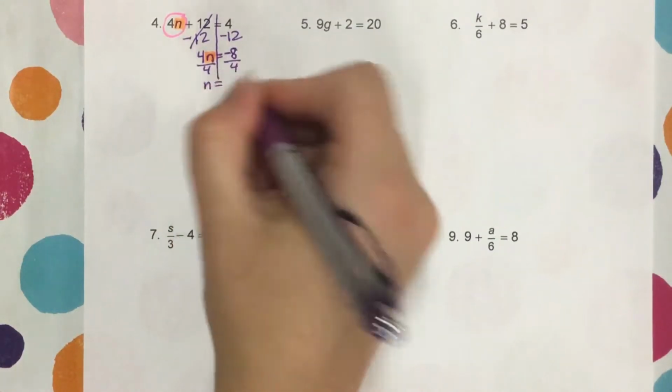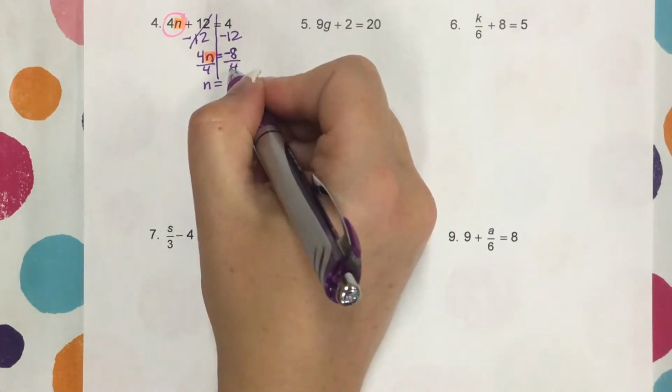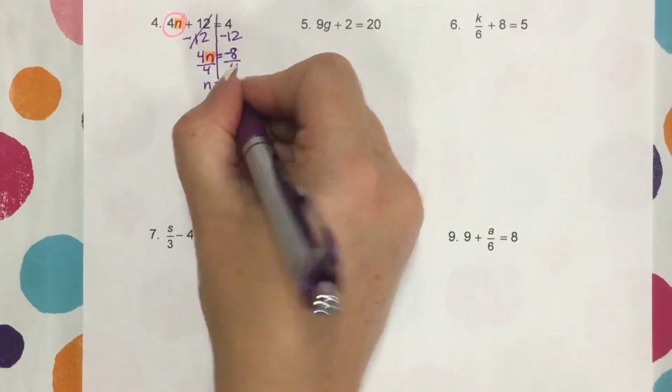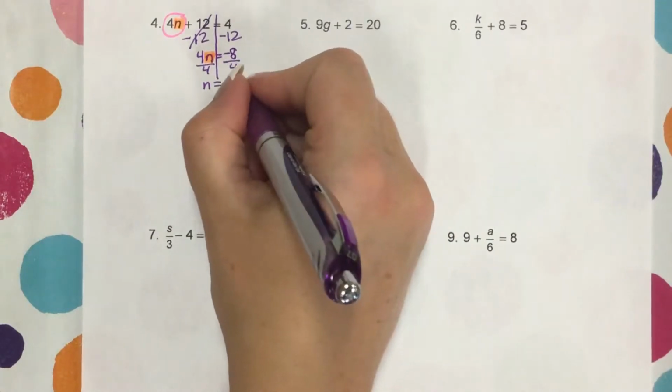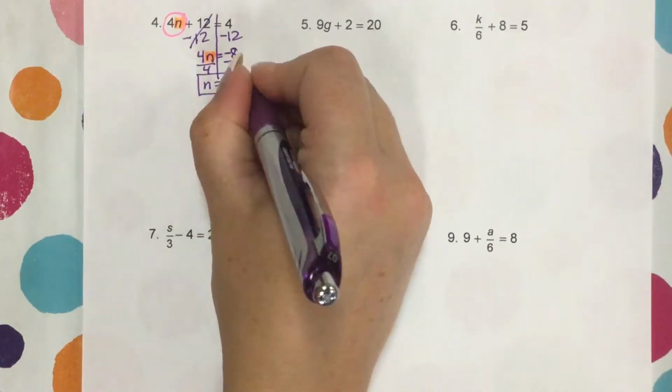So now n is by itself. We have a negative divided by a positive. A negative divided by a positive is a negative. 8 divided by 4 is 2. So our answer is n equals negative 2.